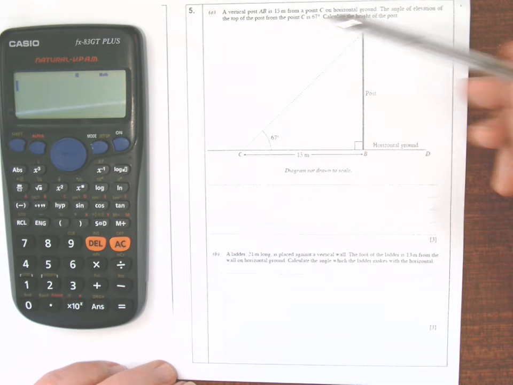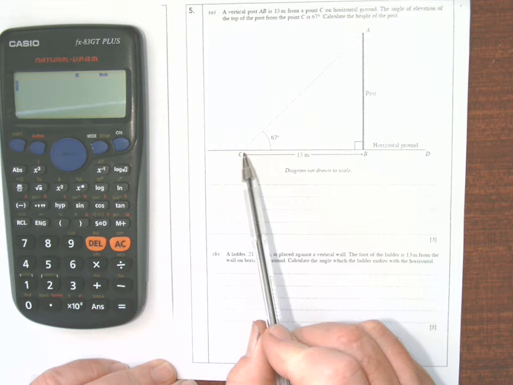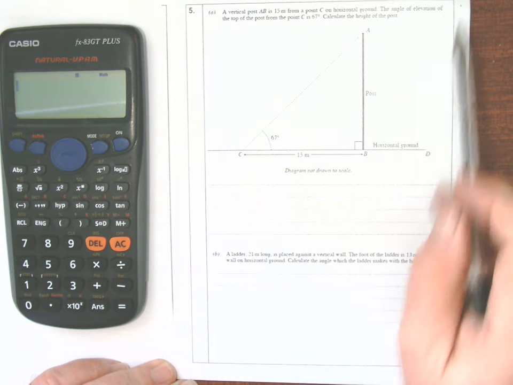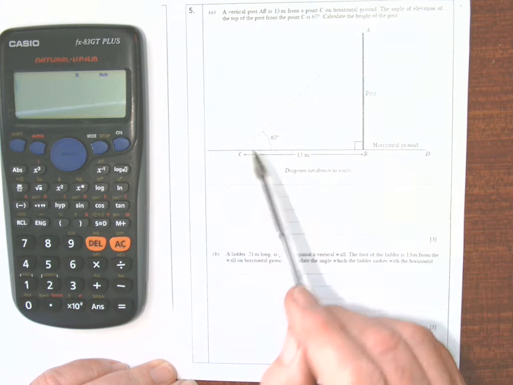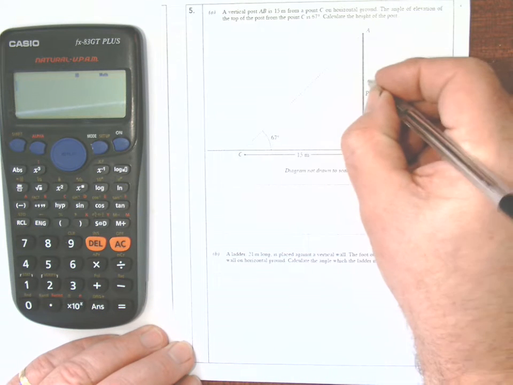Okay, so we've got a vertical post AB. It's 15 meters from a point C. The angle of elevation of the top of the post on the ground is 67. Calculate the height of the post. So I want this height here.